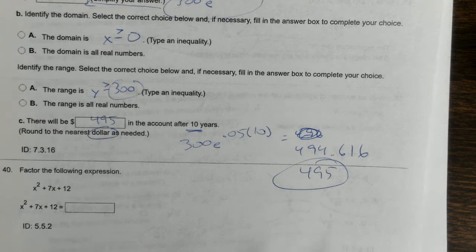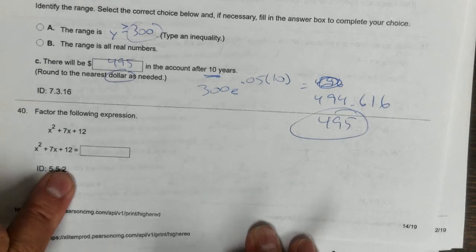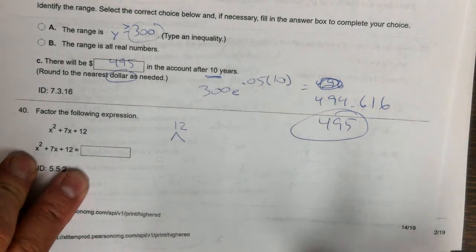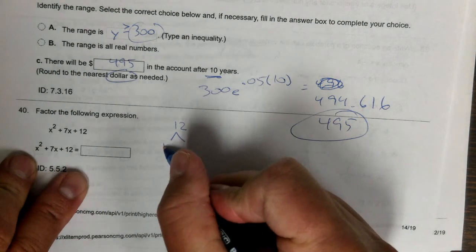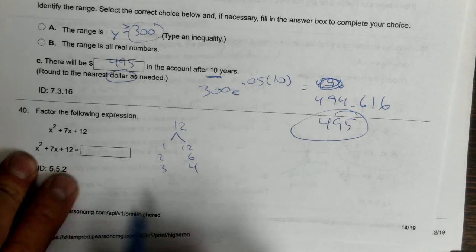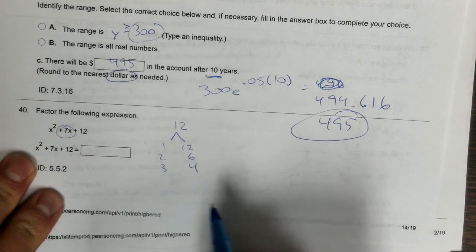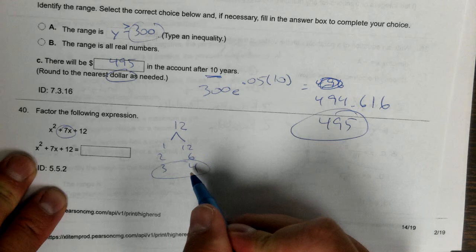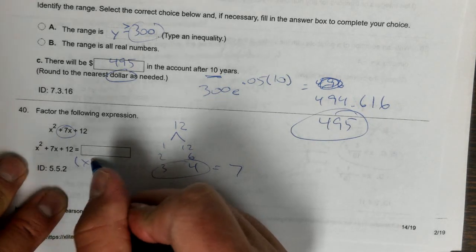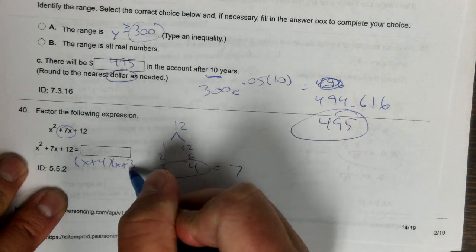Okay. Then your last one, they want you to factor this, and so to get 12, just go through the process. You got 1 and 12, 2 and 6, or 3 and 4. Well, since we need a 7, then let's use the 3 and 4, because 3 plus 4 gives you 7. So this would be x plus 4, x plus 3. That's your answer.